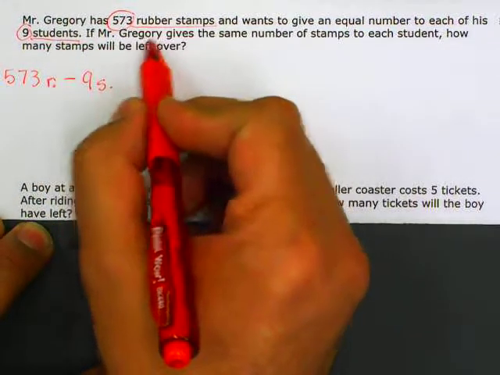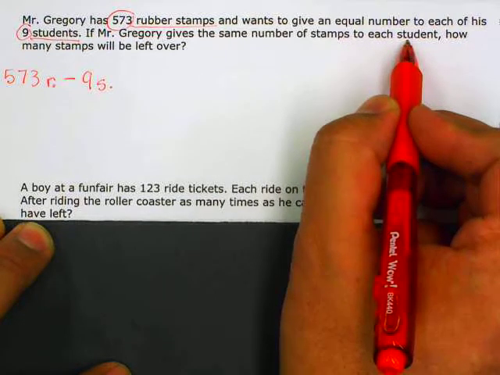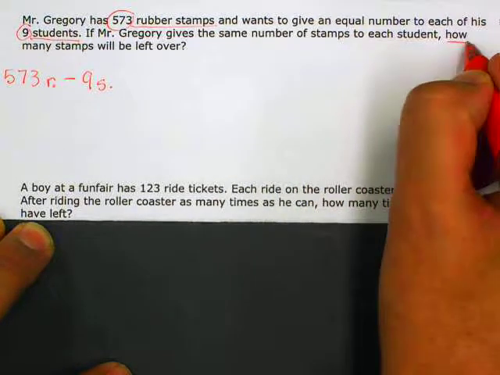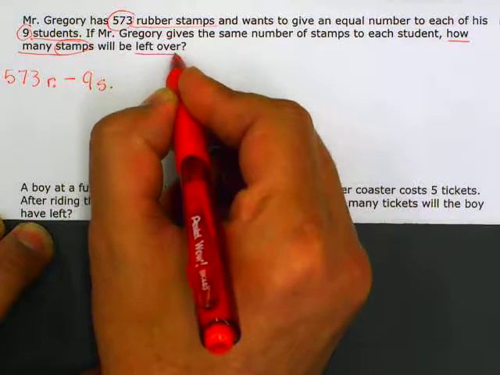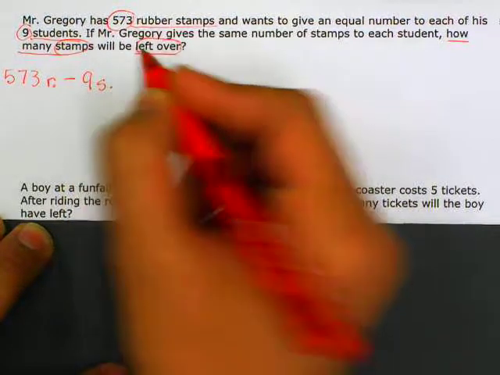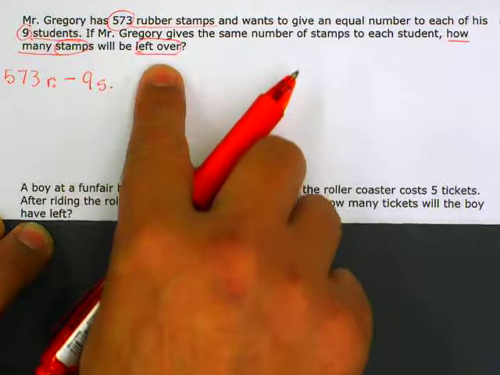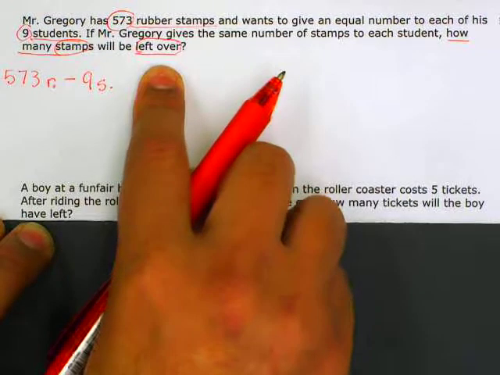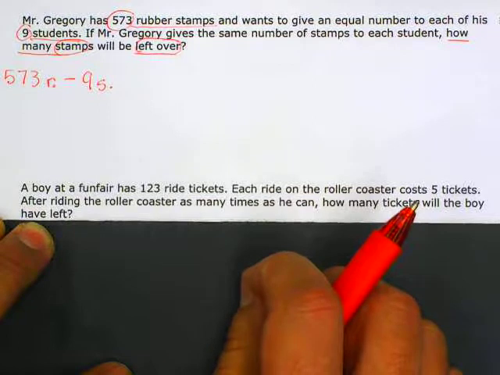If Mr. Gregory gives the same number of stamps to each student, the question is, how many stamps will be left over? Okay, leftover tells me that I'm going to have a remainder. But before I can figure out my remainder, what do I need to figure out first?